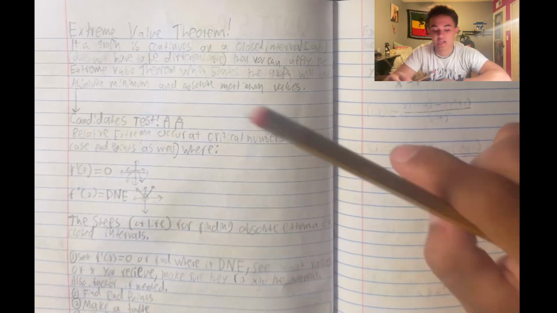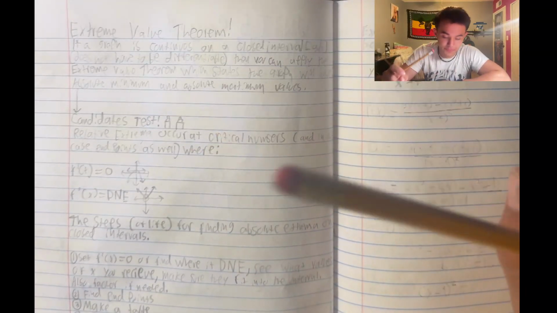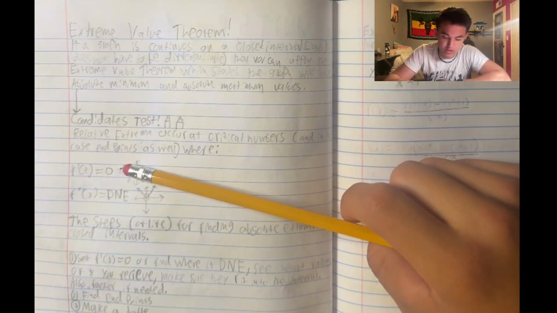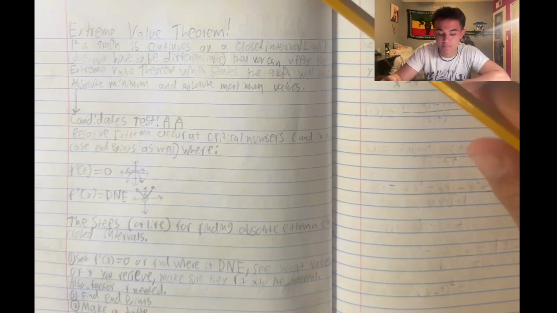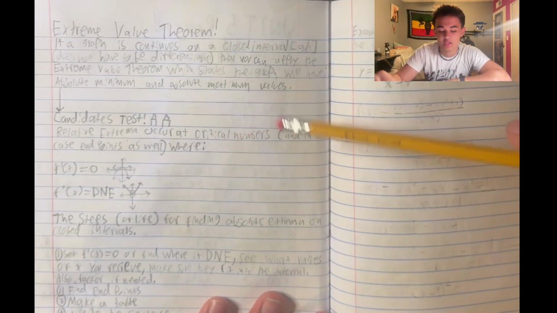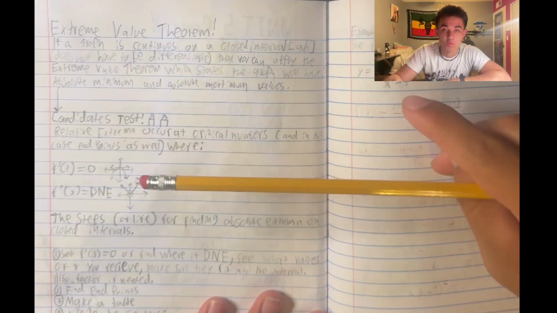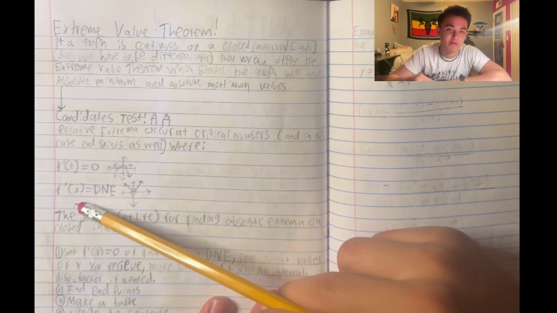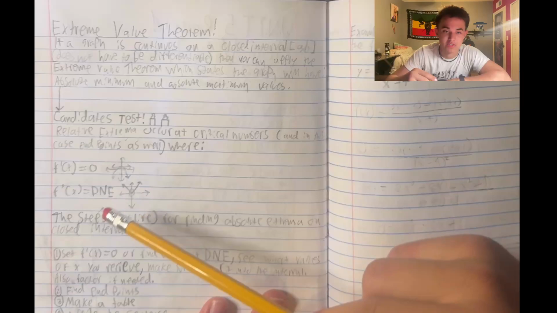Now you can go to the candidates test. We have two candidates right here, which is finding relative extrema. And these occur at critical numbers, and in this case endpoints as well, where f prime of x is equal to 0 or f prime of x does not exist.